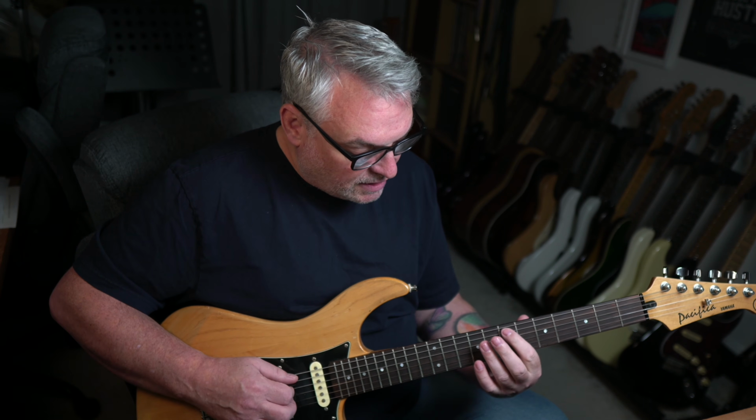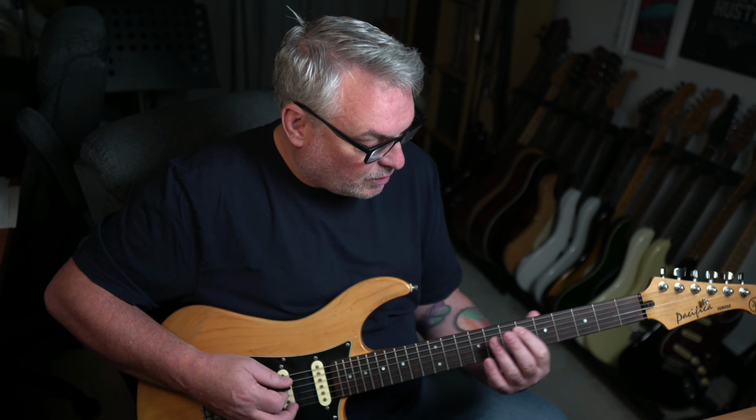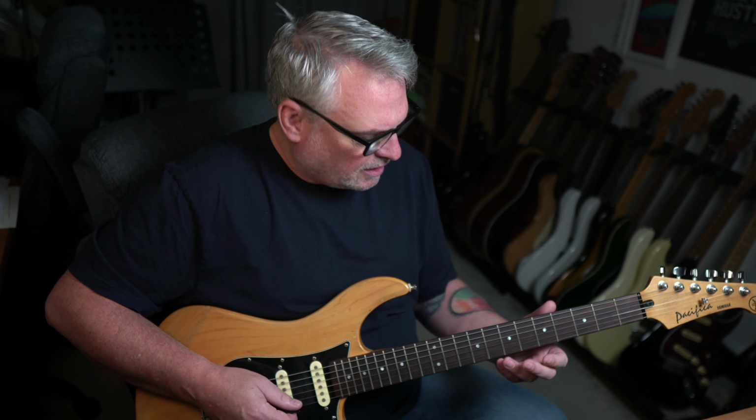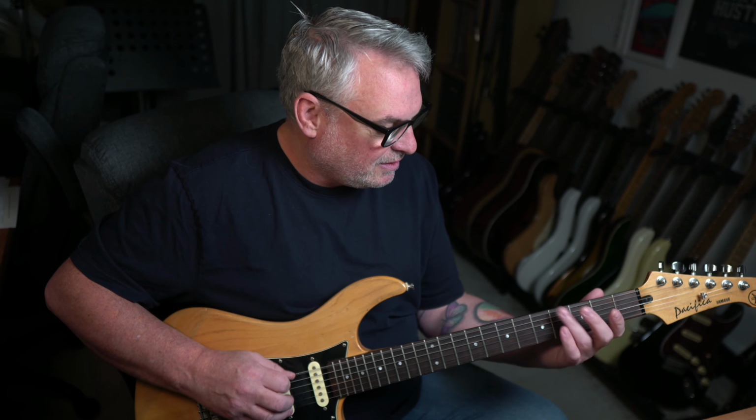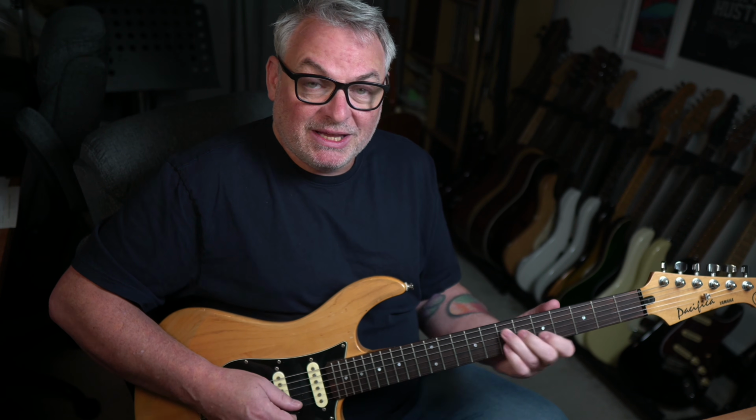Right? And I can join that up into other shapes as well. But see, what I did there is I took the E shape and I moved it up into the D shape. Now this is starting to get into the CAGED idea.